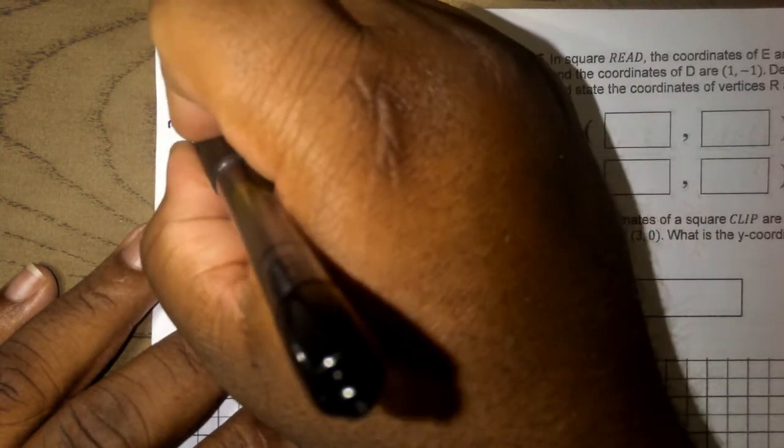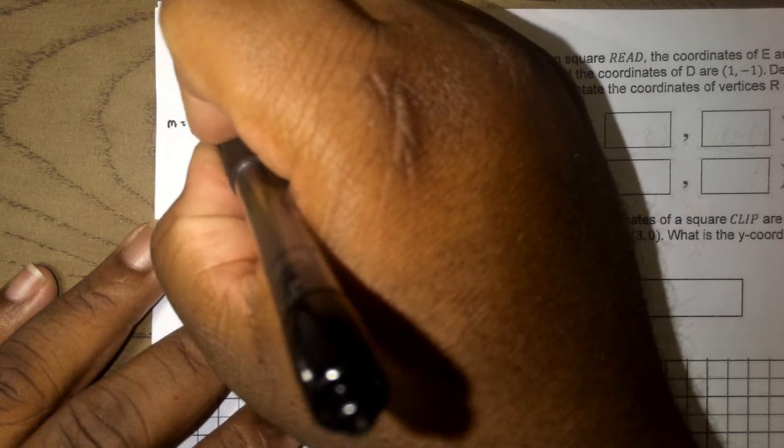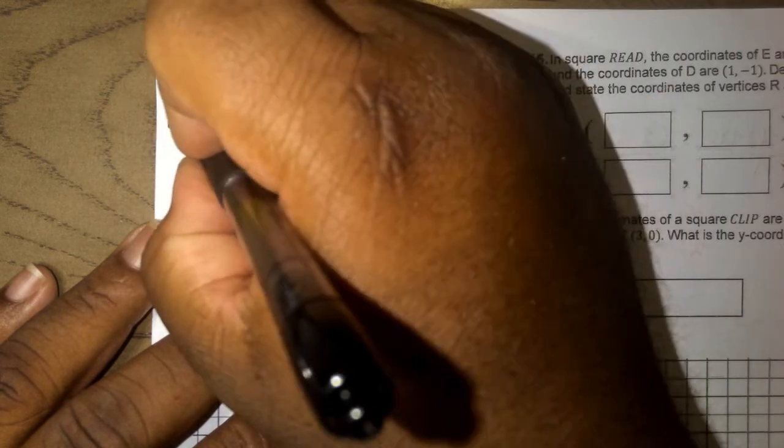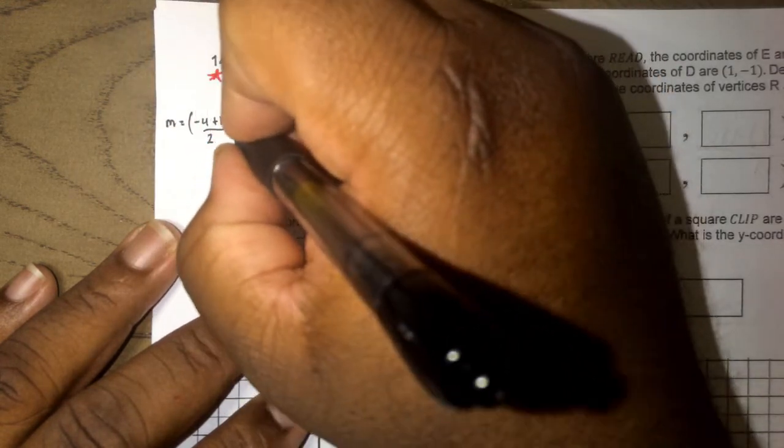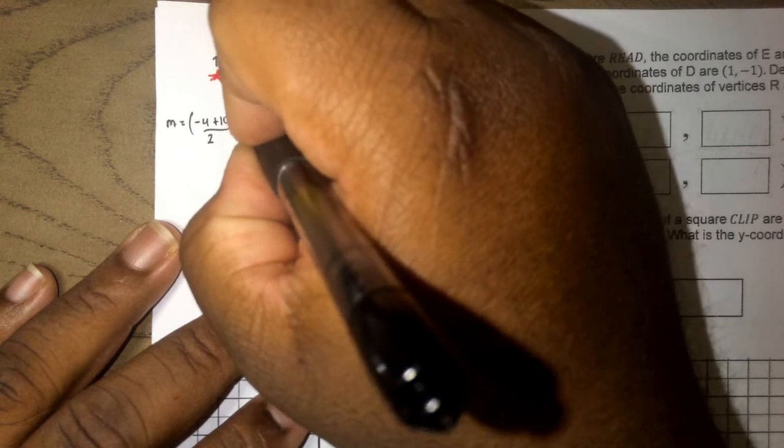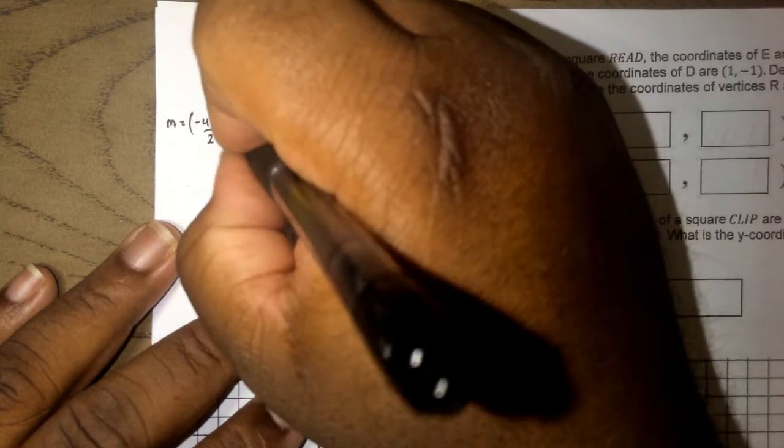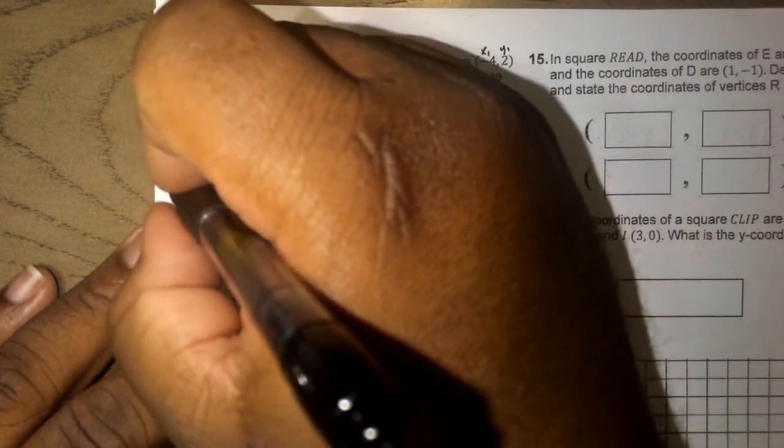M equals, and then -4 plus 10, I'm adding my x's together, dividing by 2. And then 2 plus 4, that's my y's, dividing by 2. And I'll get my midpoint real quick.